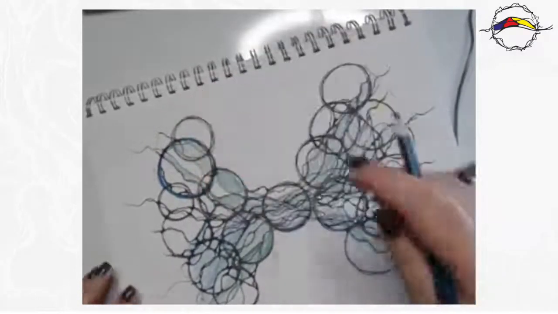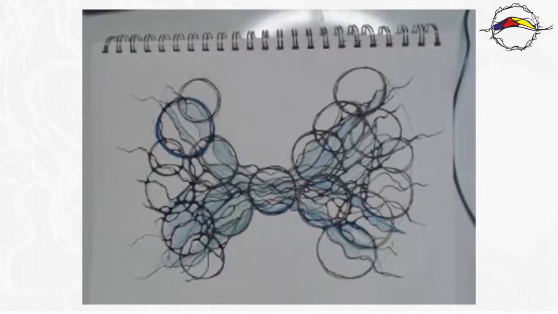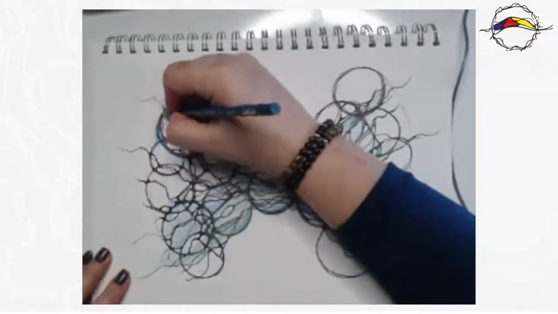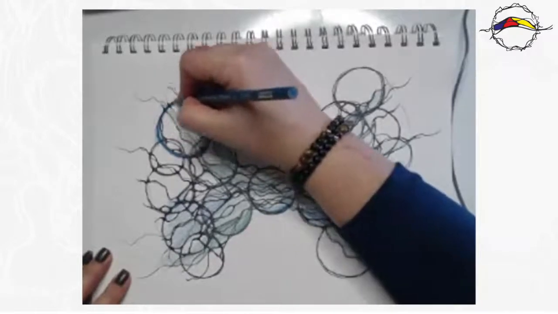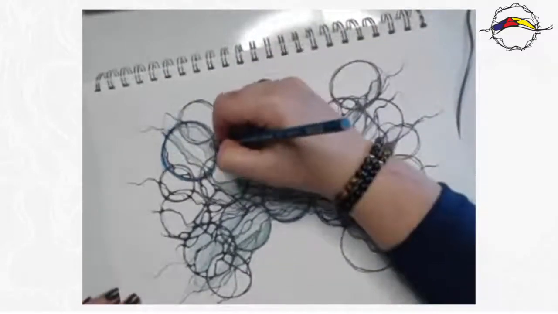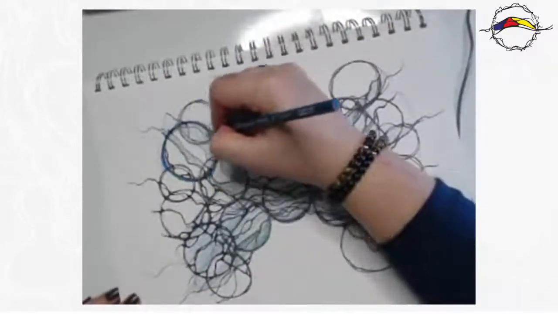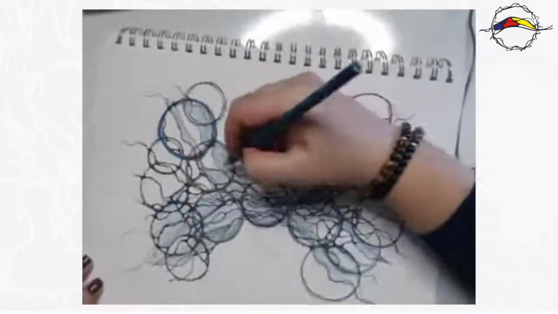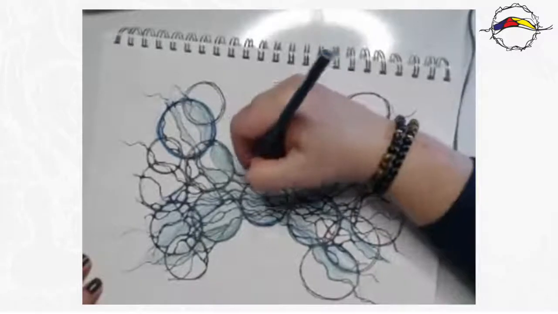Sometimes I feel like using red, orange, yellow, bright. Right now, for some reason, I feel like I'm getting into a meditative state. So I want something really calm, something that brings balance. And that's what I do. I'm using the colors that bring balance.